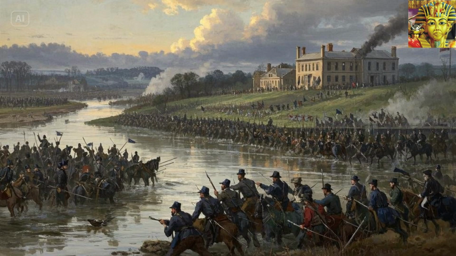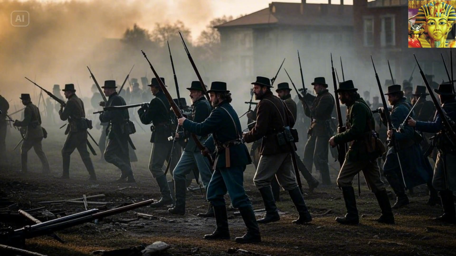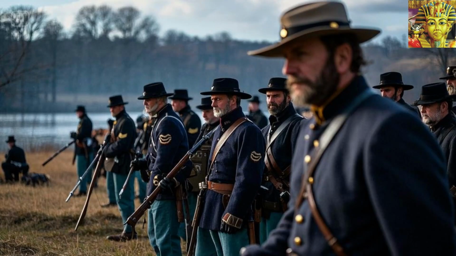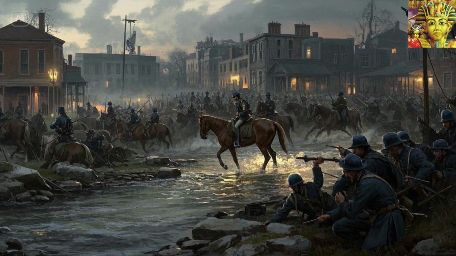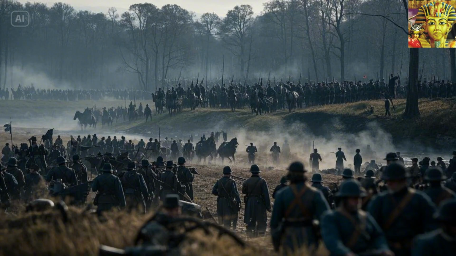In the South, the victory at Fredericksburg strengthened the position of the Confederate government and bolstered support for the war effort. The battle demonstrated the effectiveness of the Confederate military and reinforced the belief that the South could achieve its goals through continued resistance. The long-term consequences.